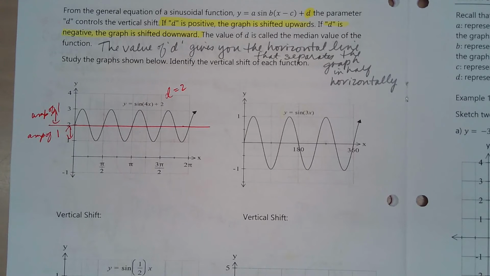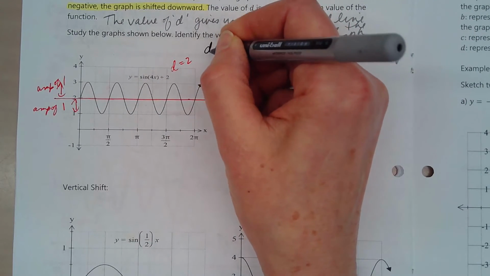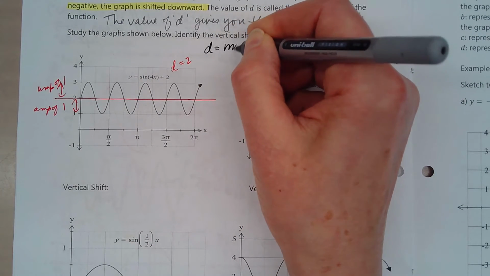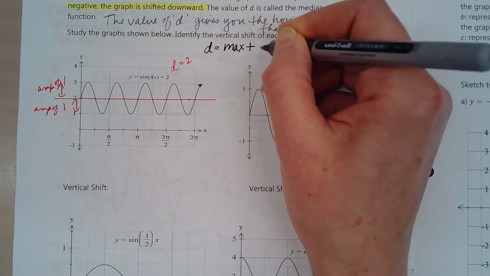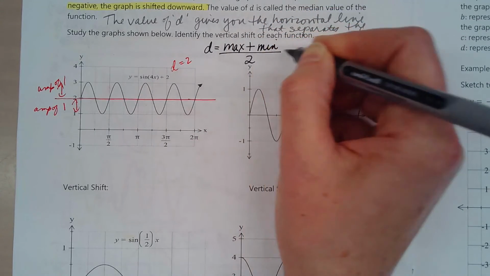Now, if you want a formula for the D value, you don't really need a formula if you're given the picture, but sometimes people want a formula for the D value. So I can think of the formula for D as D equals max plus min divided by 2.